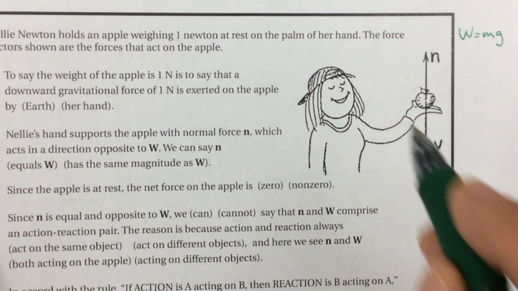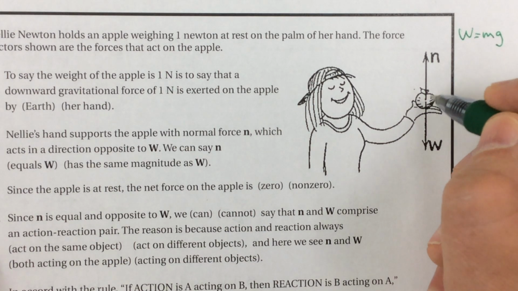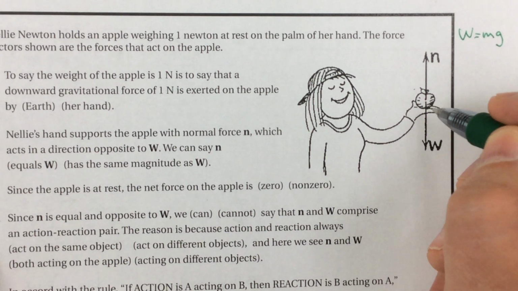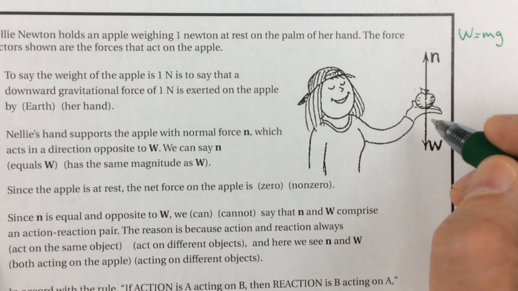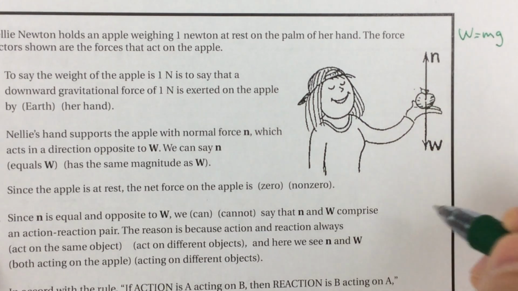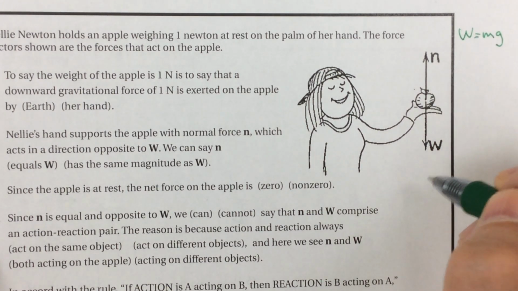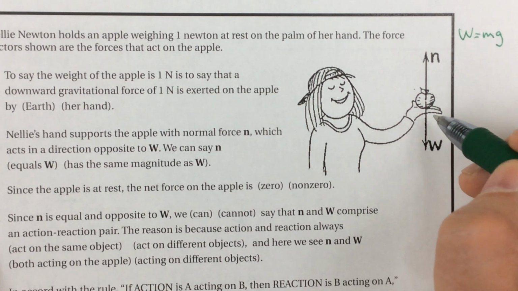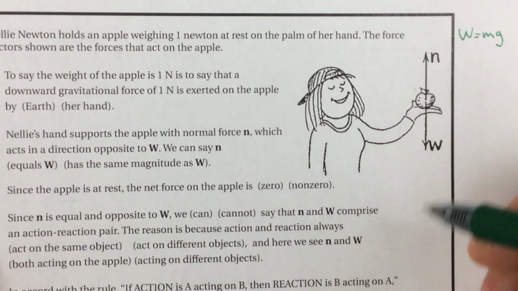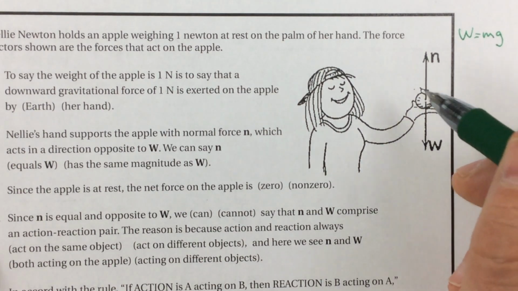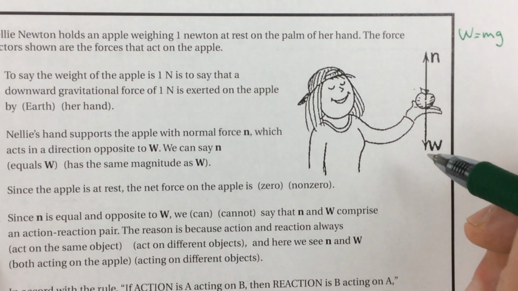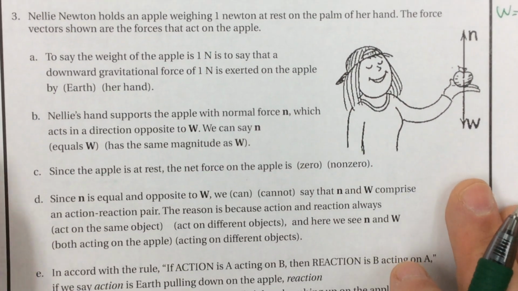Okay, so at this moment, I'm not looking at the weight pushing on the hand and the hand pushing on the apple, because that would be action-reaction. I'm talking about that the earth is pulling on the apple and causing weight, and that her hand is pushing on the apple and causing a normal force. All right, so if you can clarify that, I think you won't make some mistakes in a second. All right, so some questions.